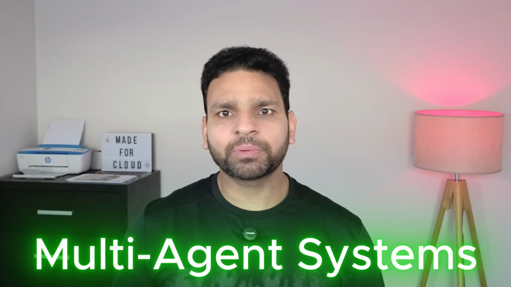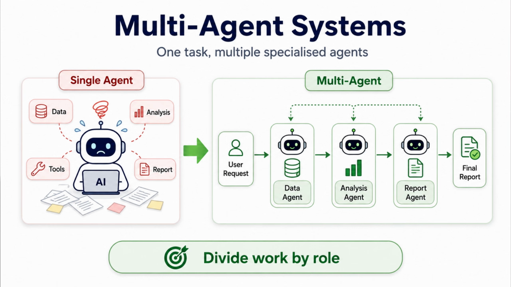In the previous topic, we understood how a single agent can use memory, planning, and tools to complete a task. But sometimes one agent is not enough, especially when the workflow contains very different responsibilities that need clear separation. And this is where the multi-agent system becomes useful, because instead of relying only on one large agent to do everything, the work can be divided across multiple specialized agents.